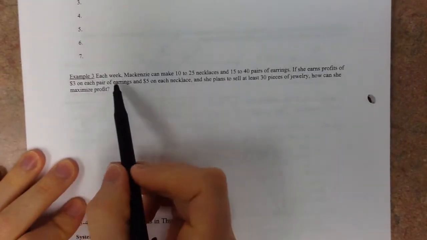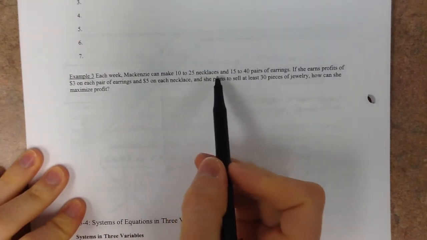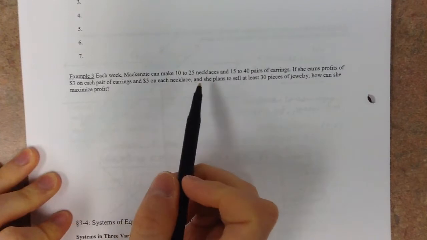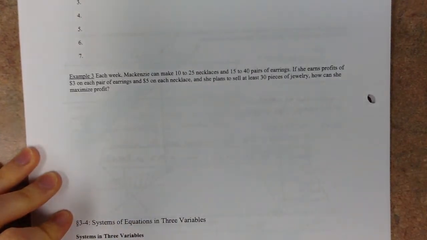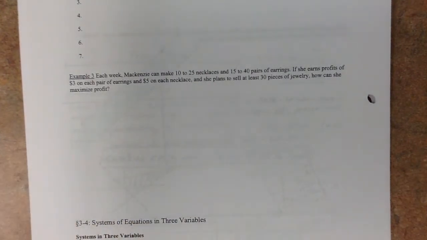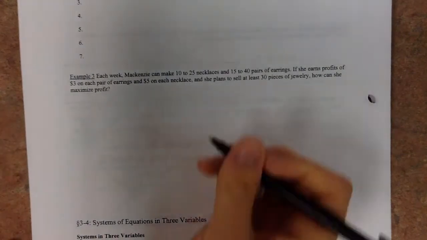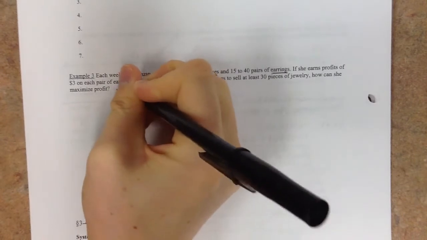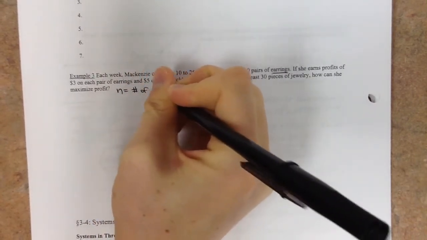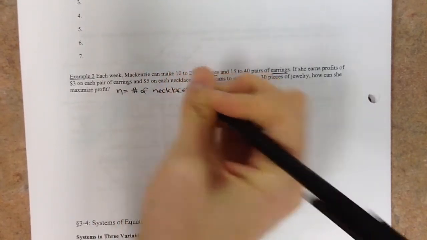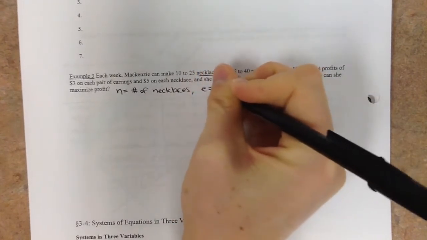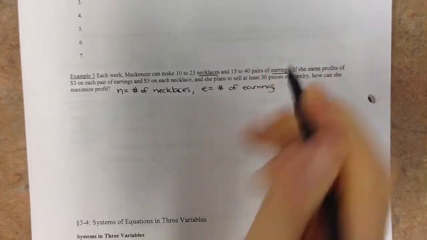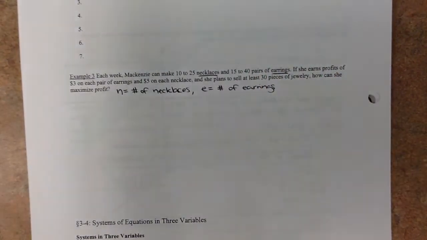Each week, Mackenzie can make 10 to 25 necklaces and 15 to 40 pairs of earrings. If she earns profits of $3 on each pair of earrings, $5 on each necklace, and plans to sell at least 30 pieces of jewelry, how can she maximize profit? So we've got two variables to define: the number of necklaces and the number of earrings. So let's write N equals the number of necklaces, and then E equals the number of earrings. Okay, so that's the first step. We have defined our variables.